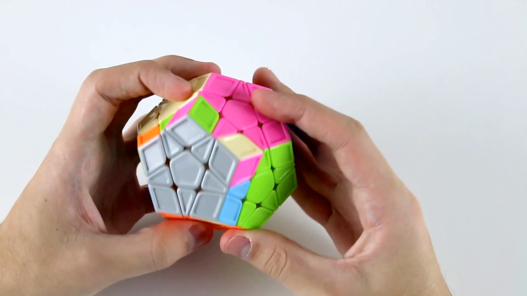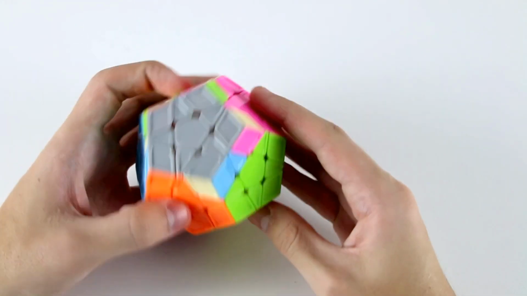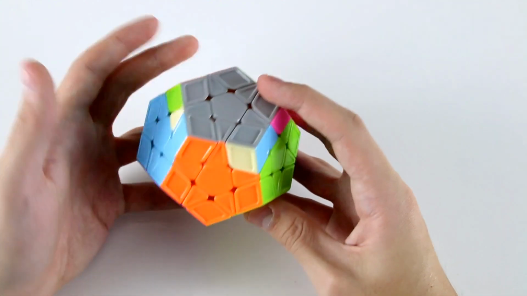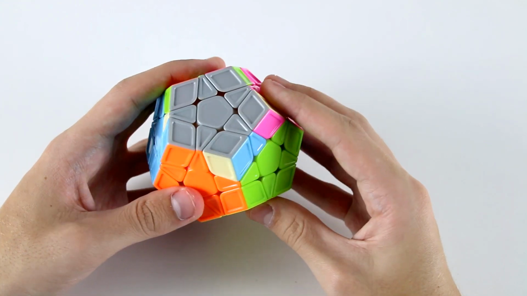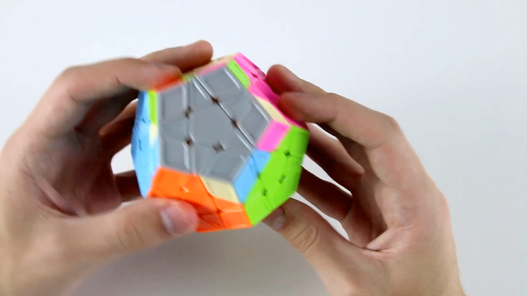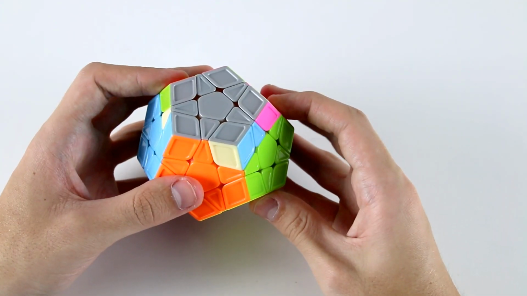And the algorithm that we're going to use to help us permute all of our edges in this case is the T permutation. And you'll know this algorithm from the beginner's method or from PLL or from 4-look last layer on the 3x3. So it's not like we're going to be learning a new algorithm. We're just going to be applying it onto the Megaminx to help us solve edge permutation.